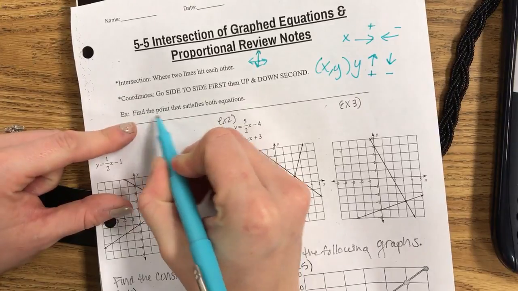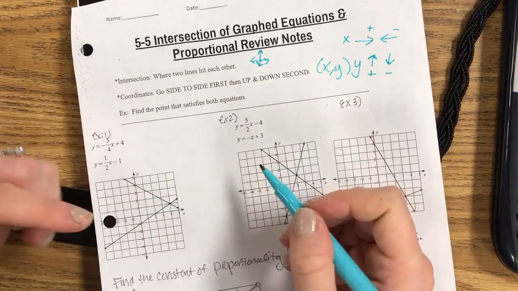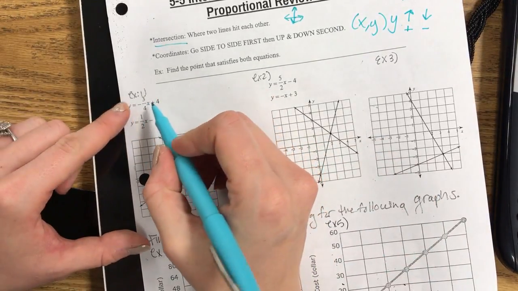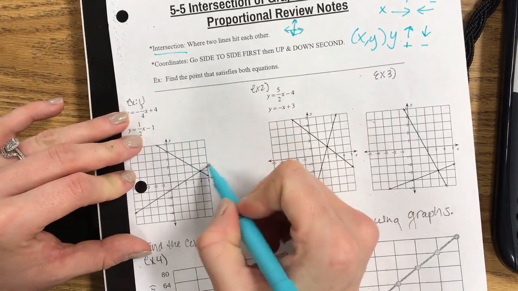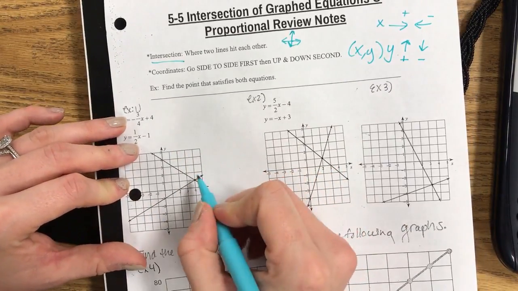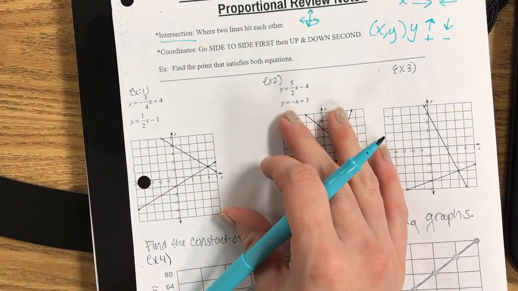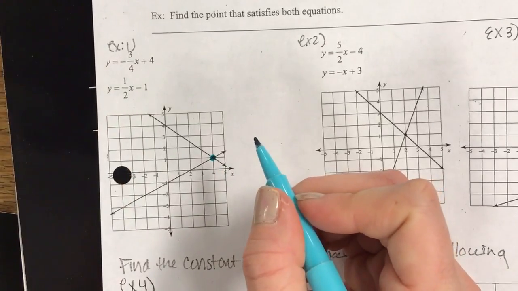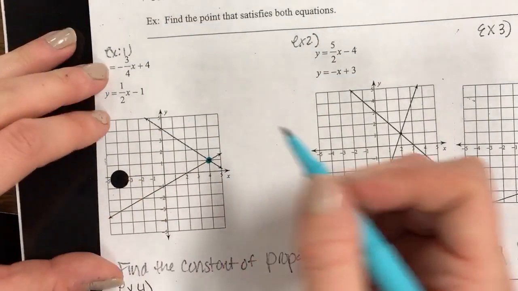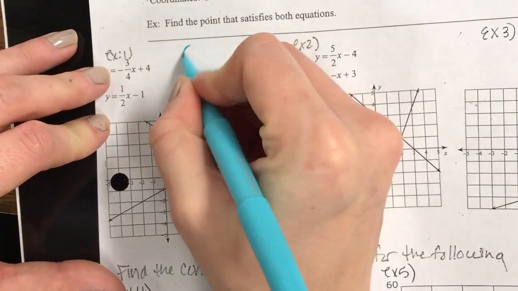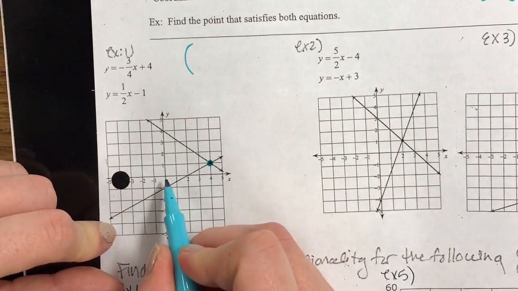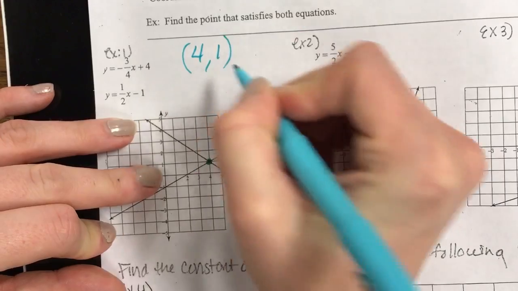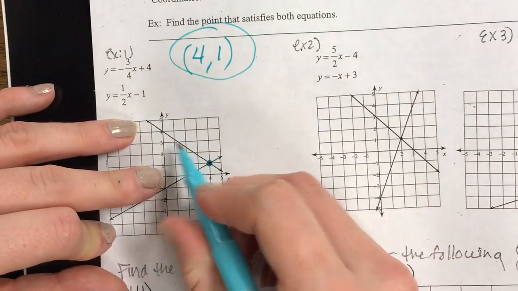And so if it says find the point that satisfies both equations, it means you're basically just looking for the point that they intersect. So like on example 1, don't worry about these equations because they've already plotted them for you. We want to see where they cross. If we look really closely, there's already a dot there, but they cross at this point. So I want to say that that is my solution. And so I need to figure out the coordinates for that. So right or left first, x or y. So it's at 4 and positive 1. And that's my solution. Okay, so that's where they meet.